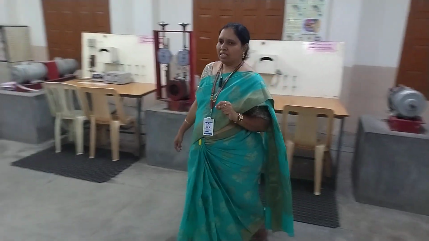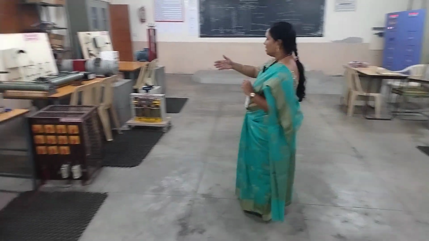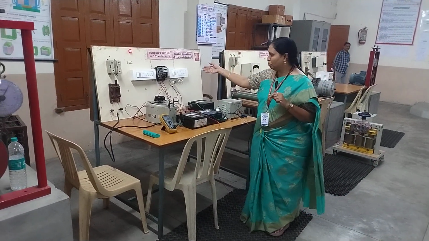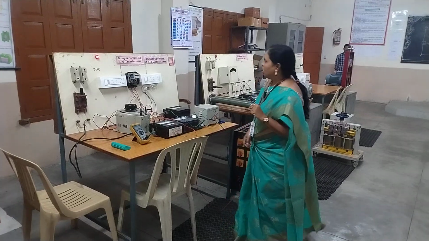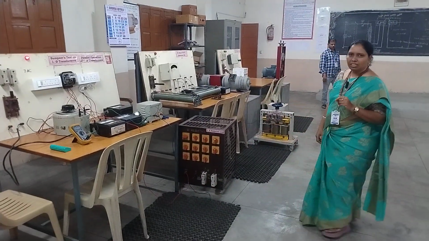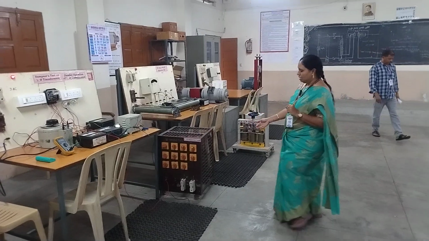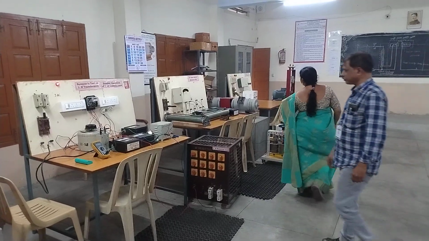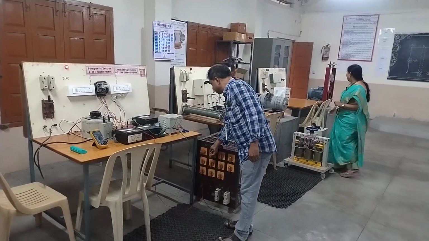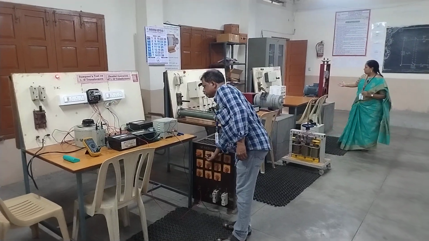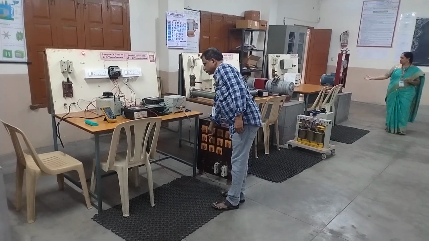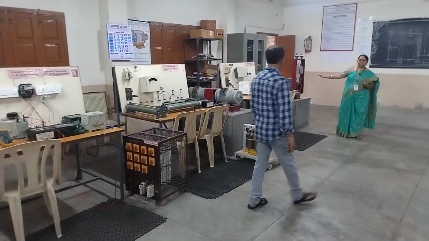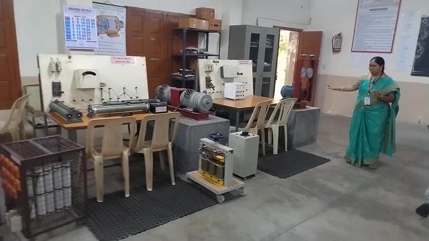And here on the other side, as I said, these are the AC machines, and this is the energy meter experiment. We can measure the electrical energy consumed by the resistive load we have applied, and this is the alternator set, and this is the 3-phase induction motor. For doing the brake test on the AC 3-phase induction motor, we are using this.